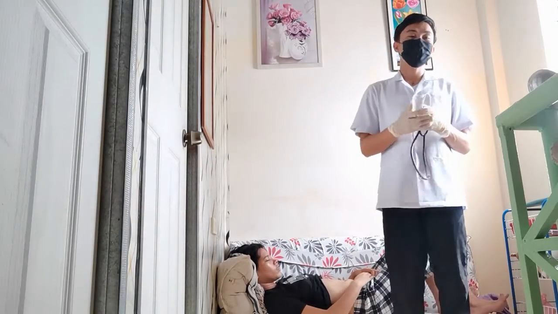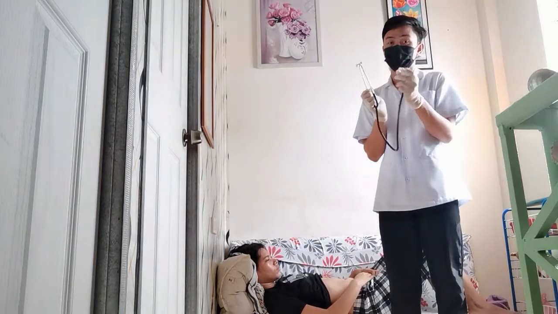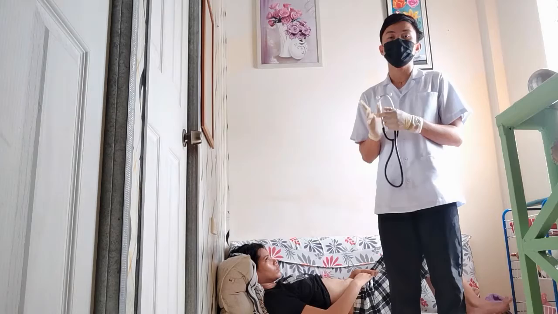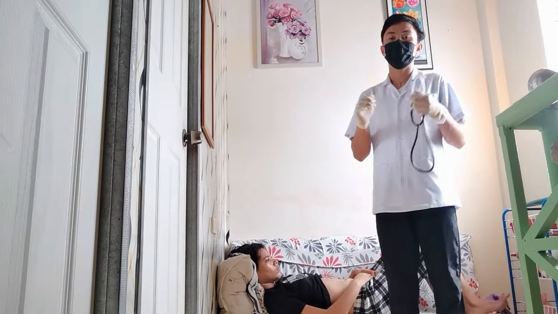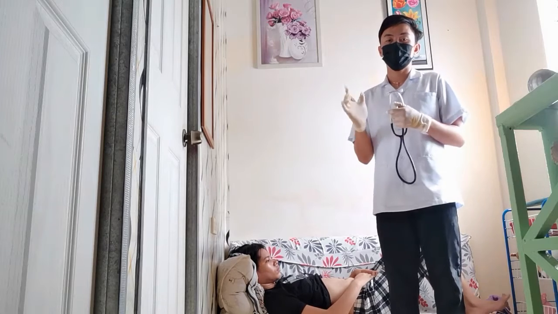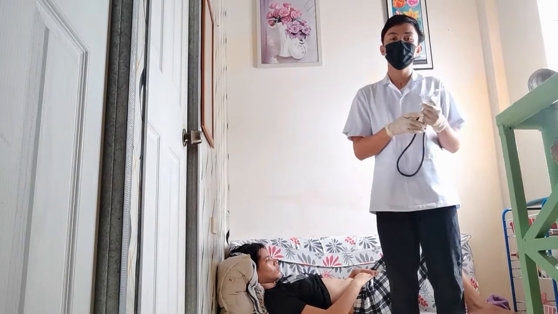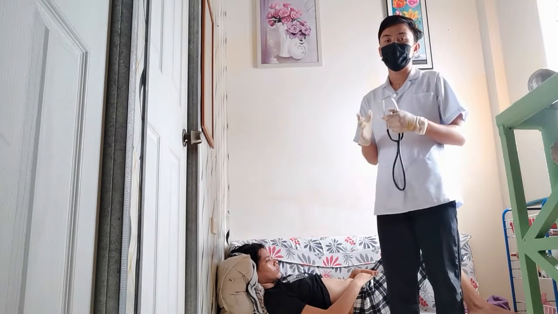So for the vascular sounds, use the bell portion of the stethoscope. Listen to the abdomen, noting the presence of any vascular sounds or bruits. Then, using firmer pressure, check over the aorta, then renal arteries, iliac, and femoral arteries, especially for the person with hypertension.